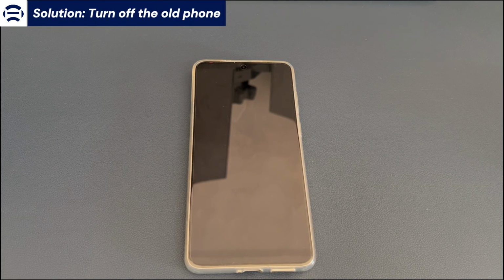Cause 3. Old phone influence. The solution is to turn off the old phone. If your old phone is powered on, depending on the carrier, it may interfere with the network, causing the trying to activate new phone but getting stuck error.